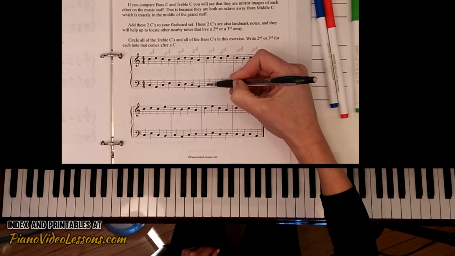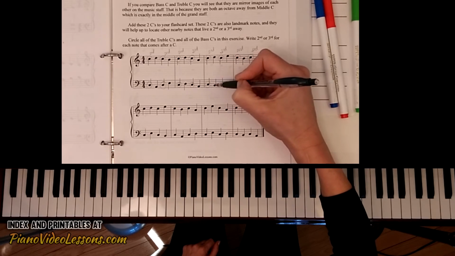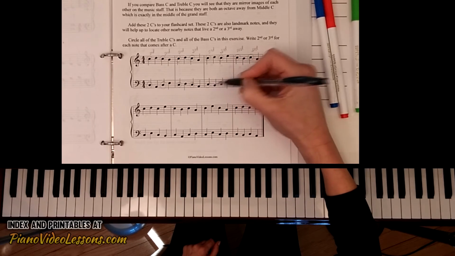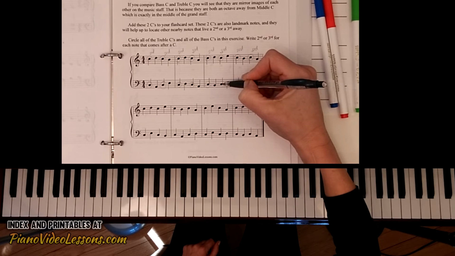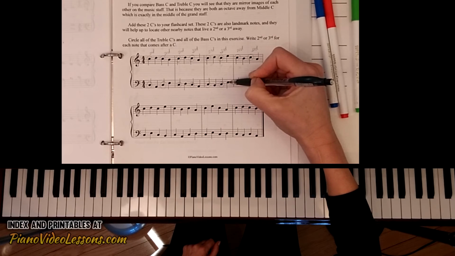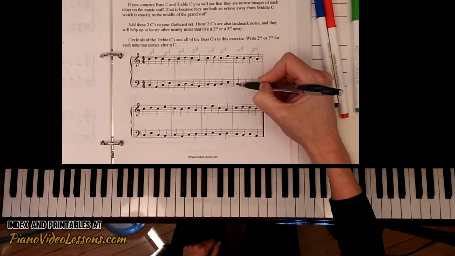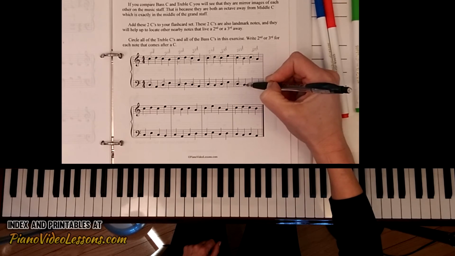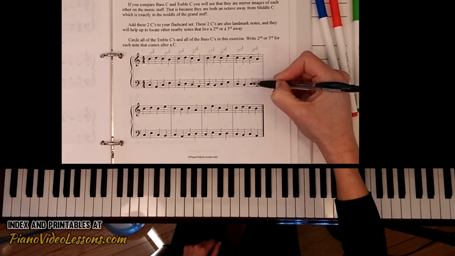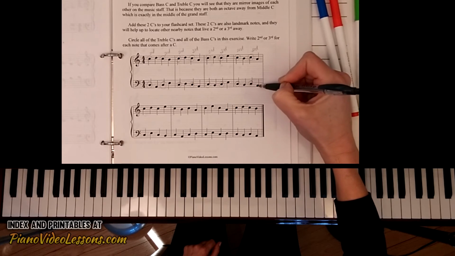So what about this one? It's a space note, it's 3 spaces down, so it's bass C. And then we have a line note, and then a space note, 3 spaces down, bass C, a space note, 2 spaces down, not bass C, a space note, 3 spaces down, a line note, a space note, 3 spaces down, and another space note on the bottom space.